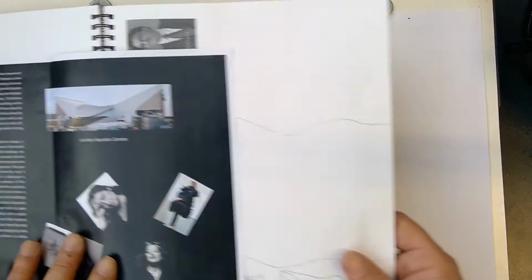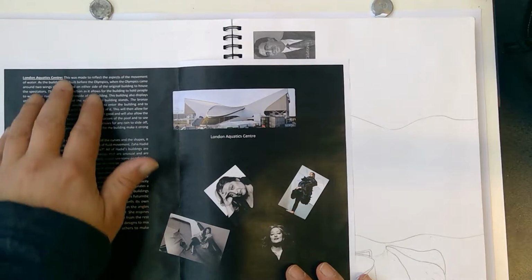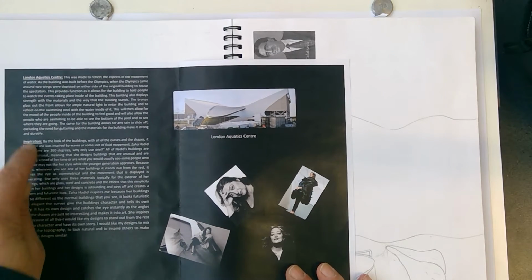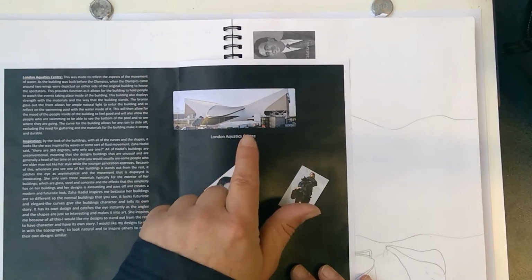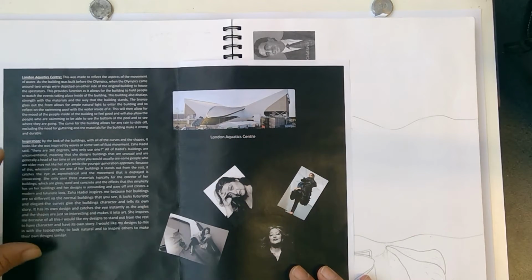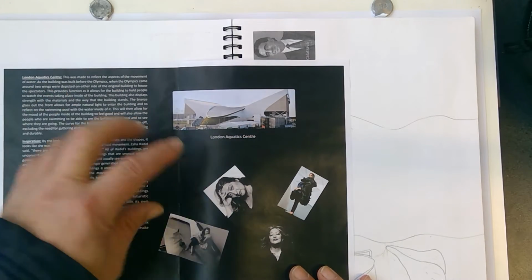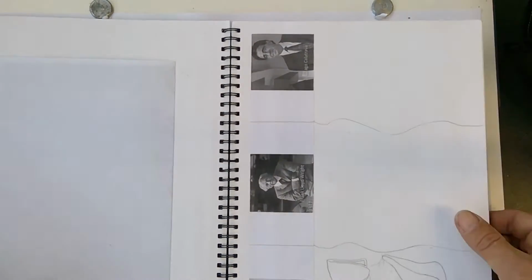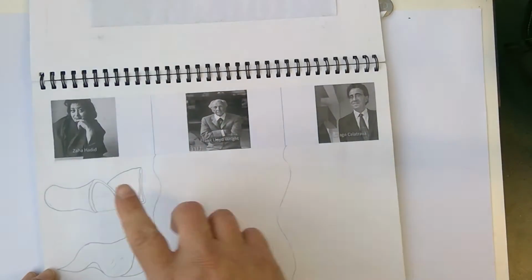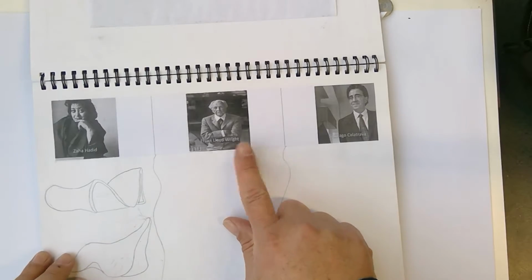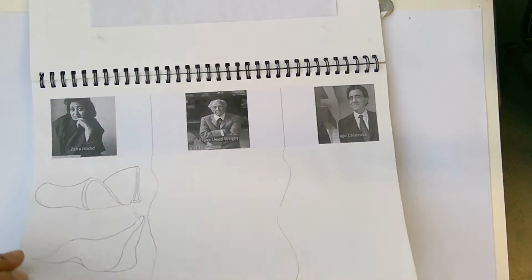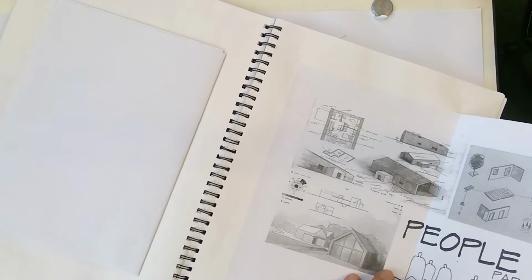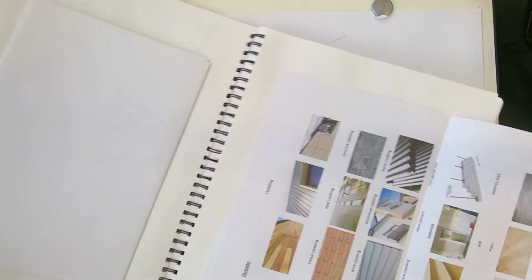Then he got a bit more of her designs and discussed that a little bit further. The London Aquatic Centre, that was used in one of the Olympics in London. Her inspiration, a little bit more about herself. And then here we started looking at her designs. She's influenced by these two designers, so he just added that, but he didn't go very far into designing that. So here's some of his research.